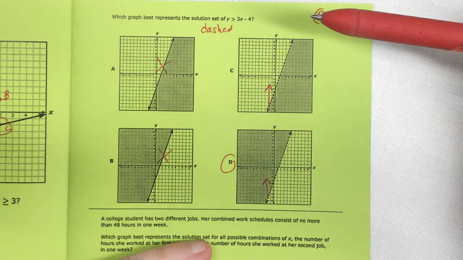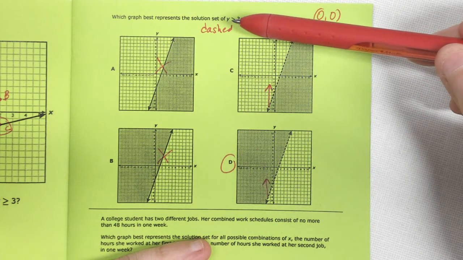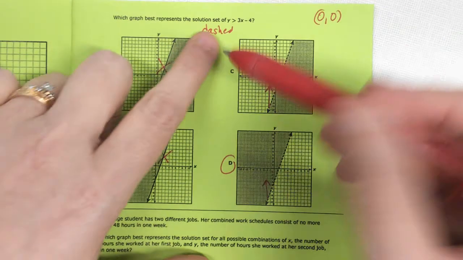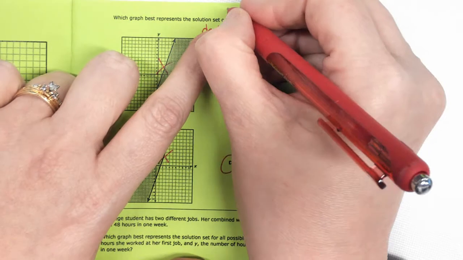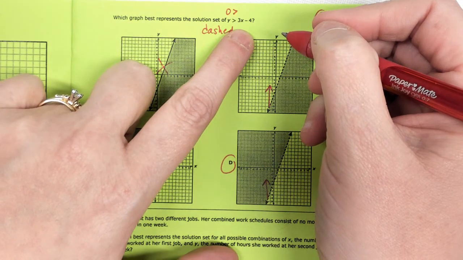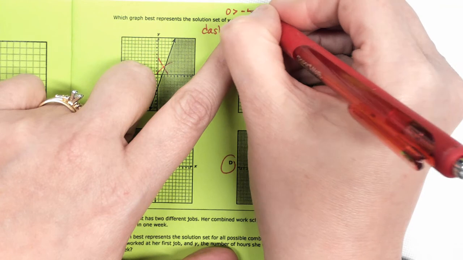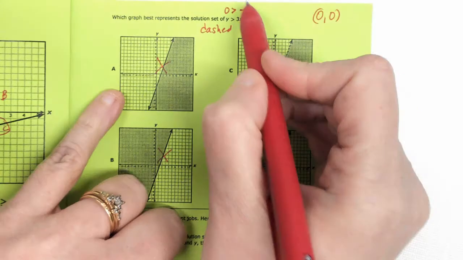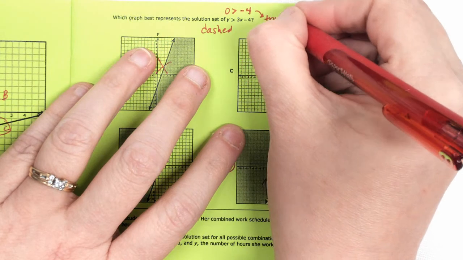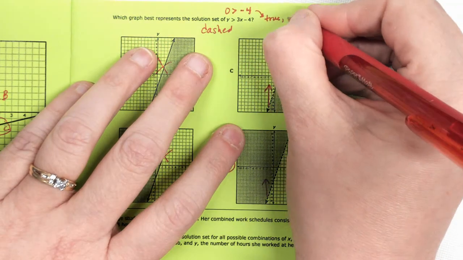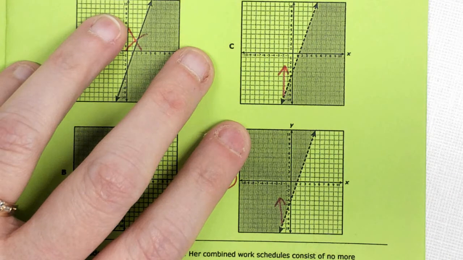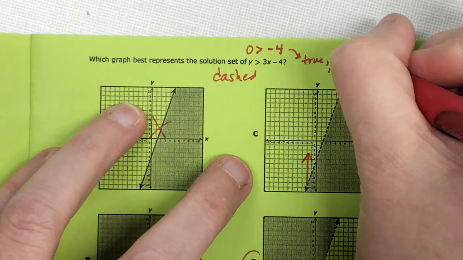If I plug in a 0 for x and a 0 for y, I'm going to get a statement, right? And it's easy to plug in, because if I plug in a 0 for y, it turns into 0. If I plug in a 0 for x, 3 times 0 is 0, and I'm left with -4. And I have a statement right here. If the statement is true, then the origin is, hold on, let me zoom in a little bit, then the origin is in the shaded area.